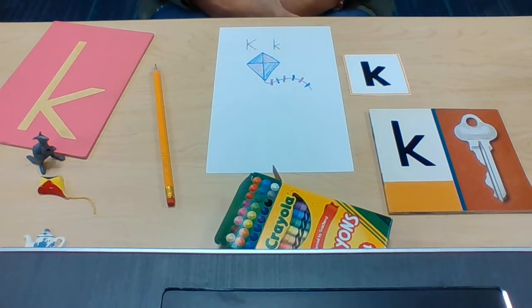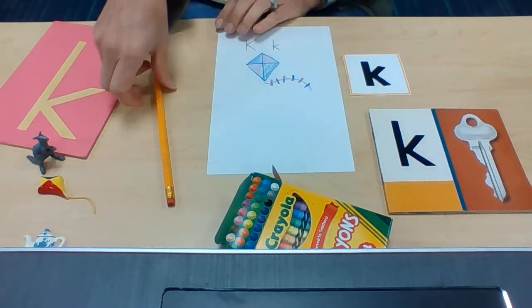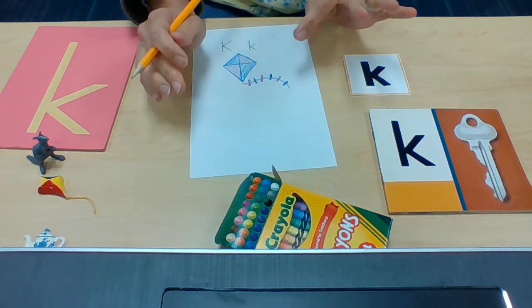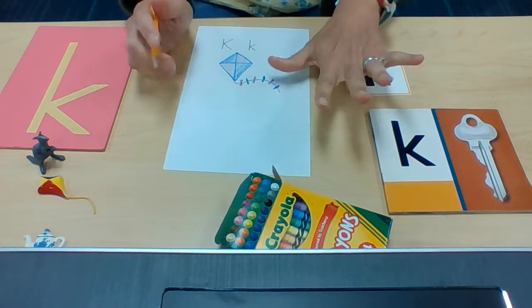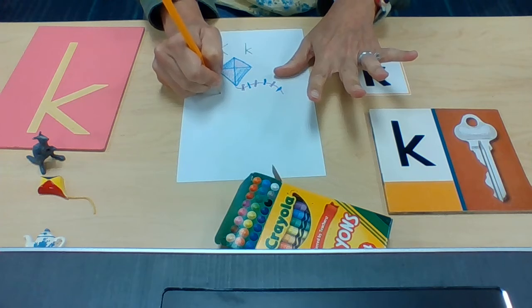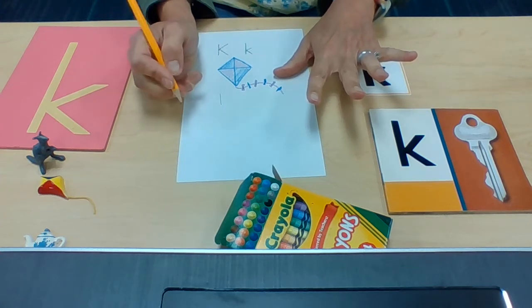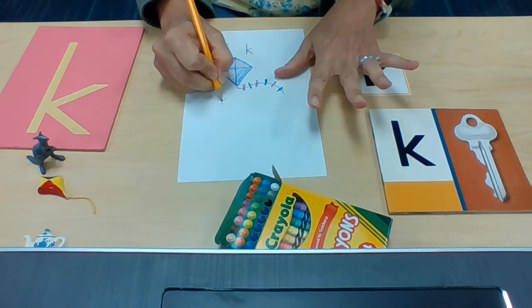Let's spell kite. How many syllables in the word kite? Kite. Yes, 1 syllable. Ready? Kite. K-I-T. K. Top line to the baseline. Pick it up. Move it over. Kick it in. Kick it out.